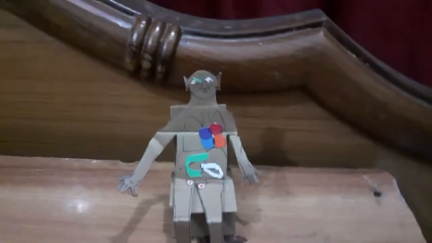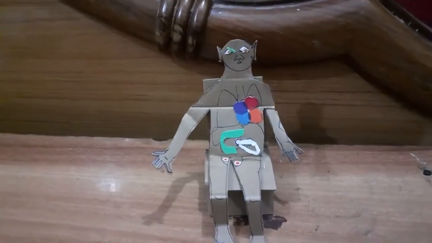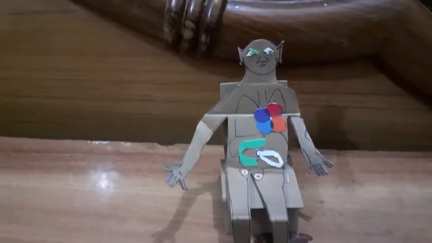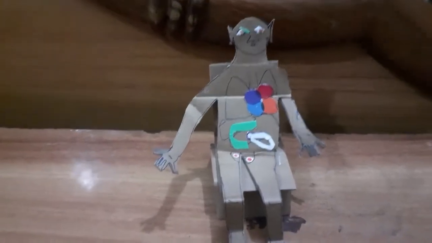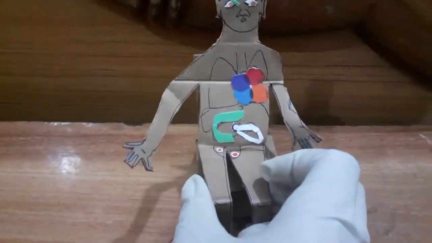now N, and there will be N for nape of the neck. Just back of the neck is known as nape of the neck. There is skin tags over the nape of the neck.